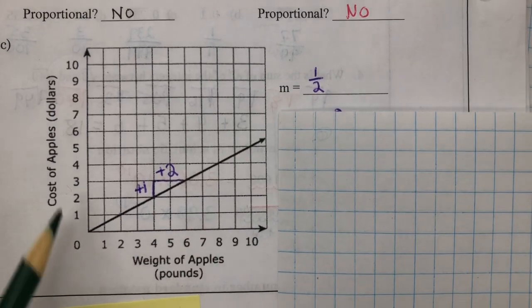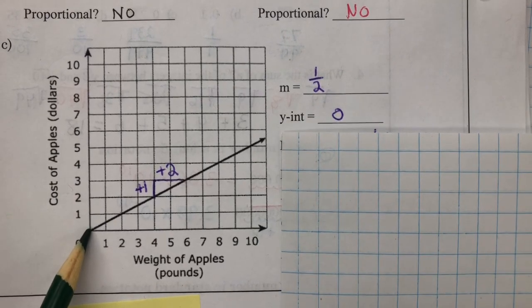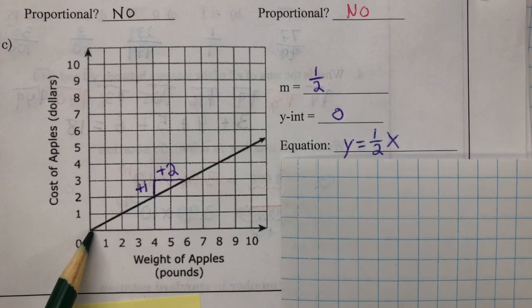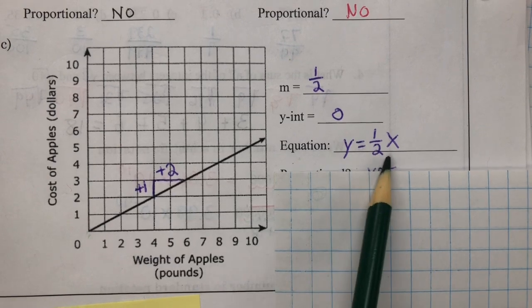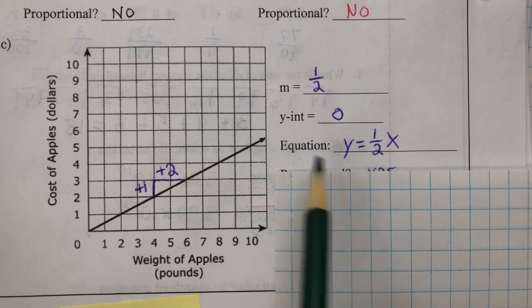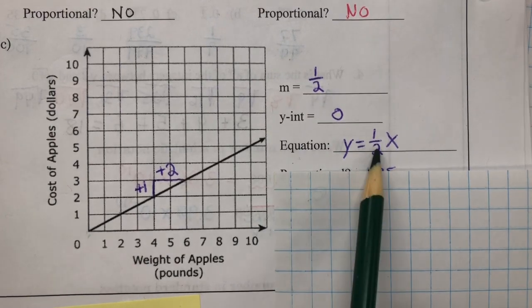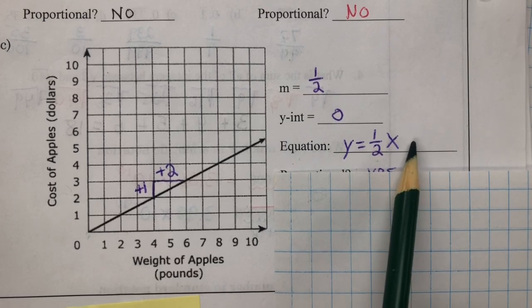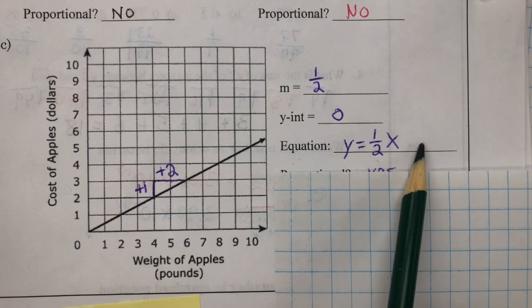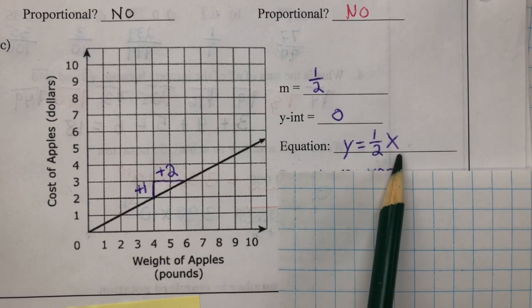Next, I'm going to find the y-intercept, where it crosses or intersects the y-axis, and it crosses at the origin, 0. Now I have the equation in y equals mx plus b form. The slope is 1/2, the m, and the y-intercept, the b, is 0. So we don't need to put plus 0 here. We just leave it blank. So the equation is y equals 1/2 x.